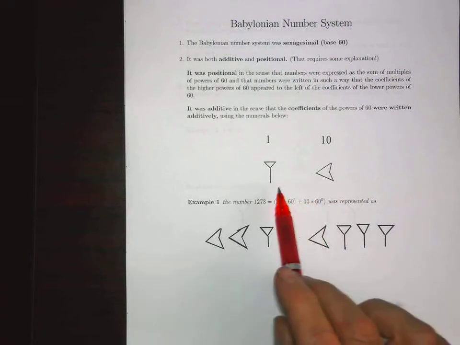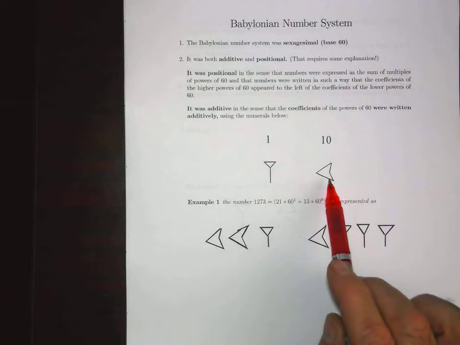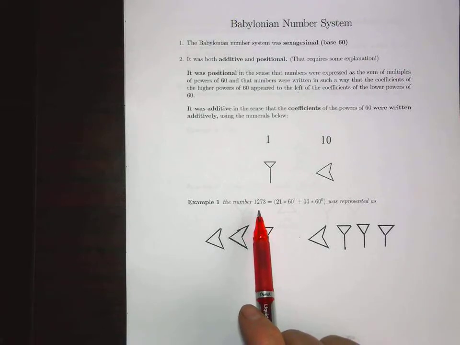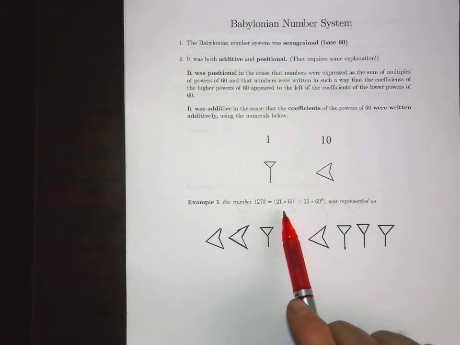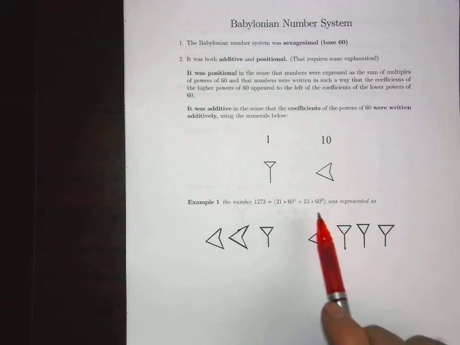Using these two numerals, this represents the number 1, this represents the number 10. And just for the sake of example, we'll consider the number 1273. In terms of powers of 60, and you can confirm this with your calculator, this is 21 times 60 to the first, which is 1260, plus 13 times 60 to the 0.